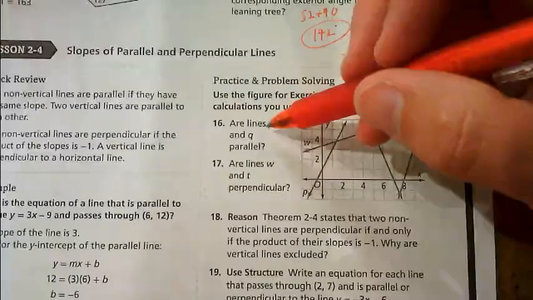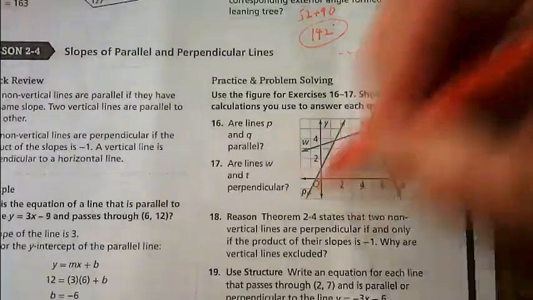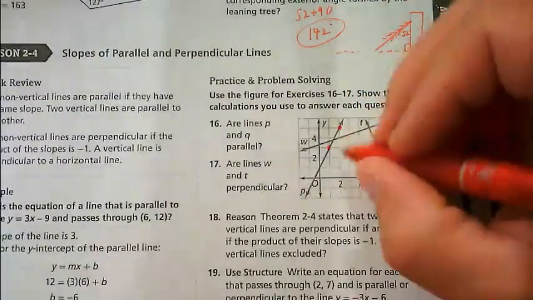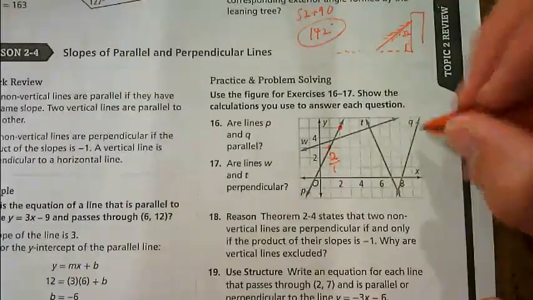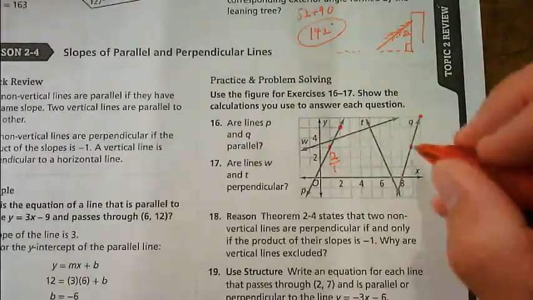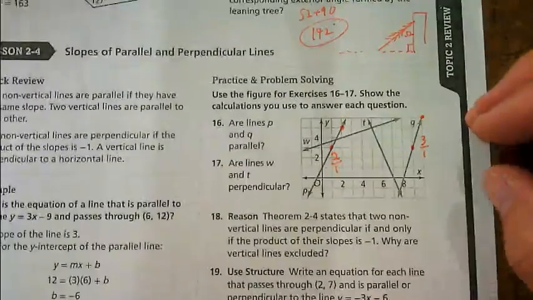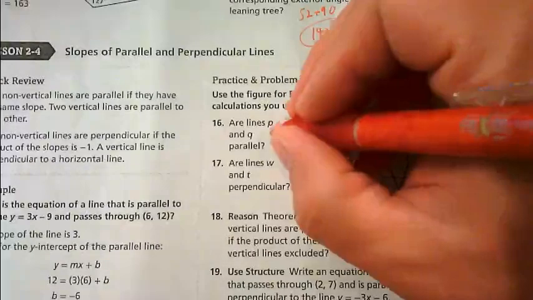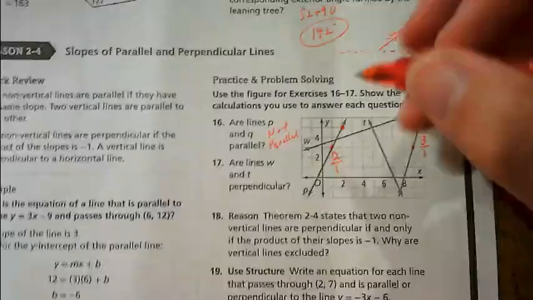So, on number 16, the first one is just asking, are they parallel? So, if I look at P and Q, this is P. Pick 2 points I can clearly tell it's going through. So, my slope for this one is up 2 over 1. For Q, you can pick 2 points. Here we're going up 3 and over 1. So 3 over 1. They are not the same. Therefore, they're not parallel.